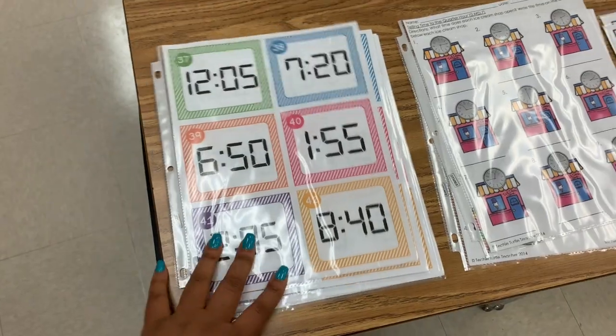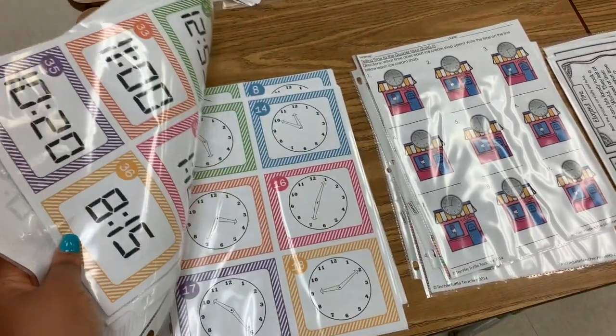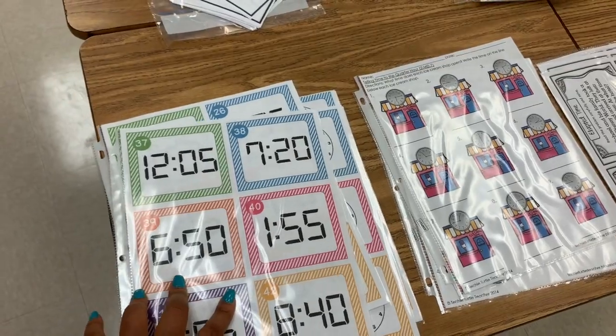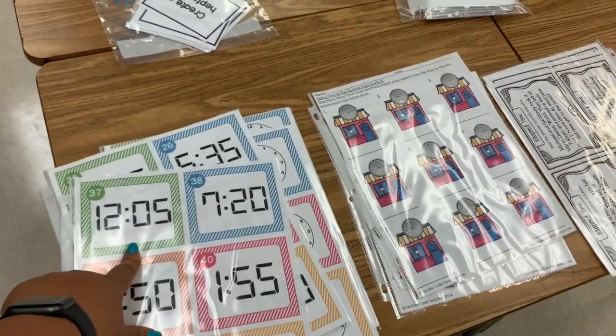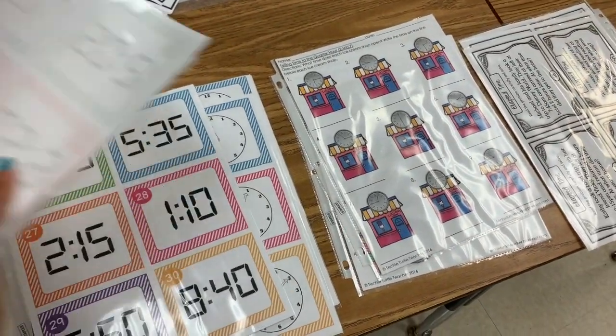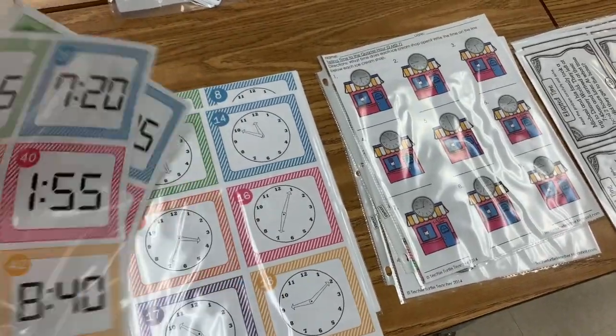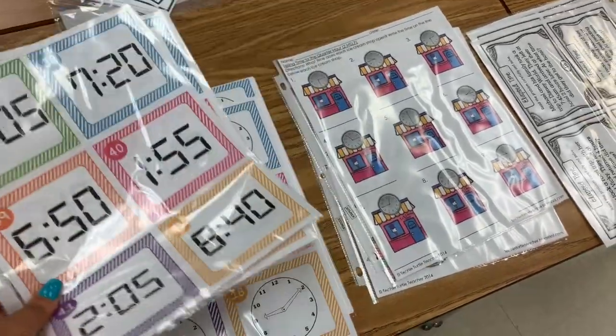Okay, so I'm going to explain the different centers that they have today for their Math Madness. This is just really a review, which is time. They're going to, of course, draw the clock for that number. And then for the analog clock, they're going to write what time it is.